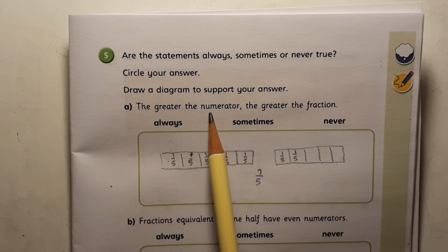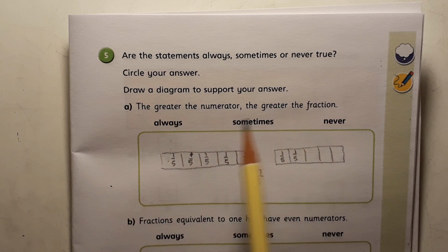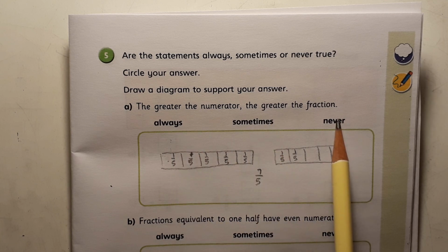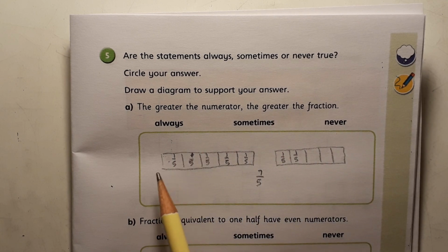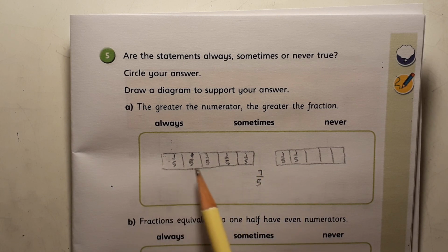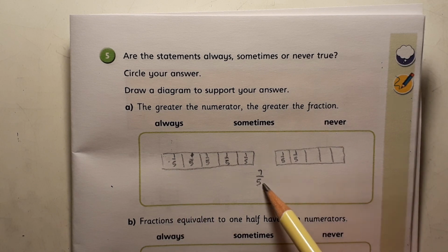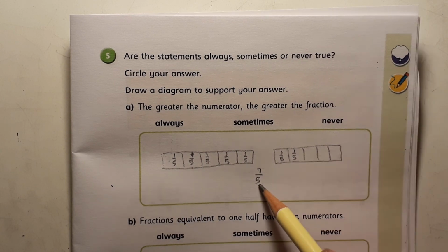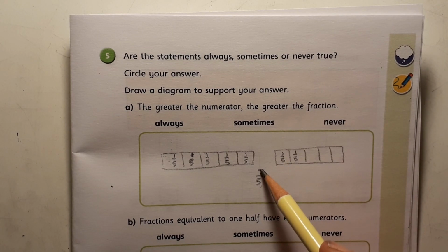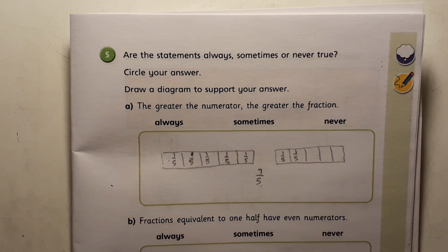5a, the greater the numerator, the greater the fraction. Is that always, sometimes, or never true? So I've decided to draw a diagram in fifths, and you can see my bars are divided into 5 equal parts, and the larger the numerator, the more you have. Okay, as the denominator tells you how many parts in a whole, and the numerator tells you how many parts you have. Okay, so you should be able to work that out.